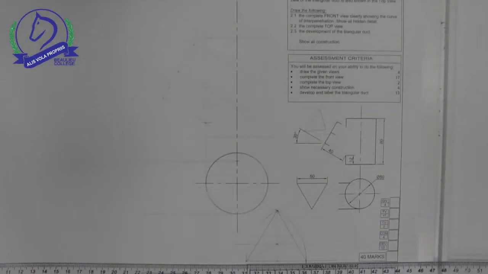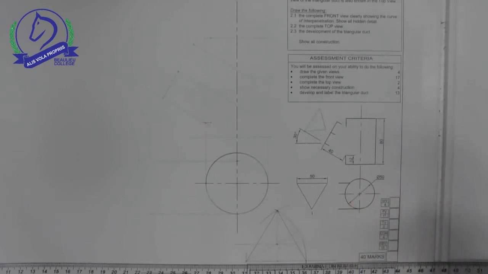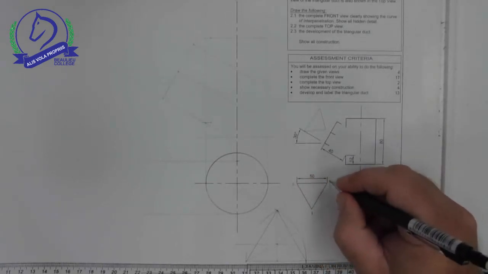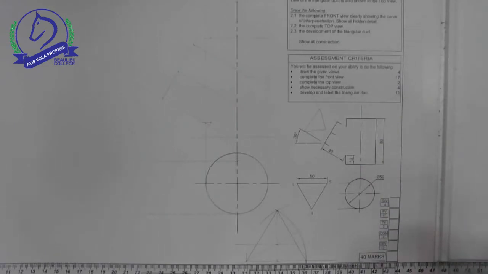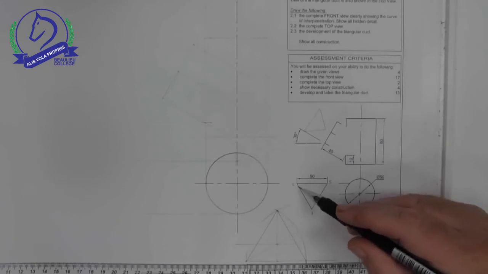Let's look at numbering of this shape. Once again, it's up to you how you want to do it, but let's say I'm going to start at this point here, 1, 2, and 3. Now, where would we get those points in the front view? Now, the lowest point in the front view would be this point.